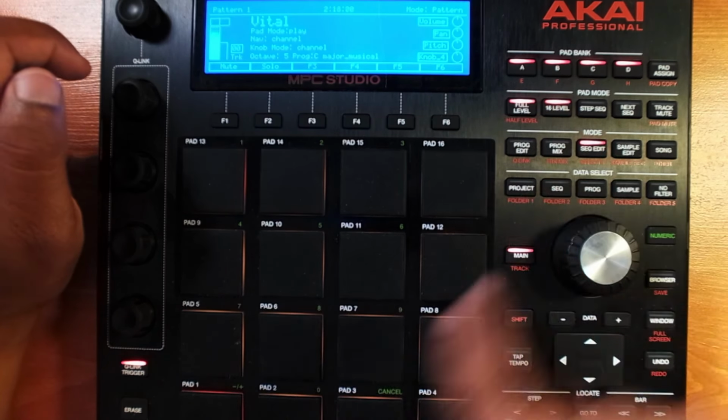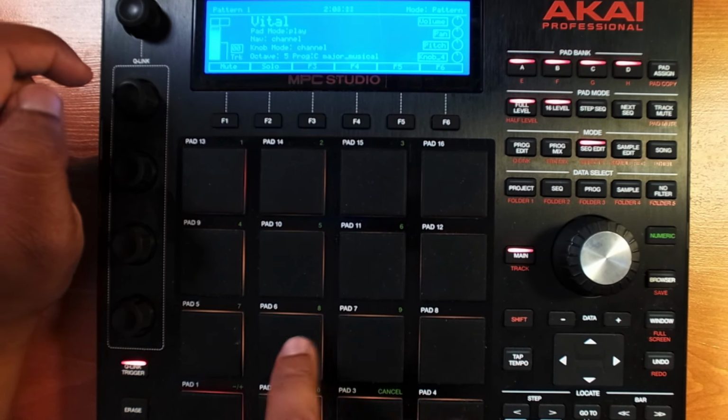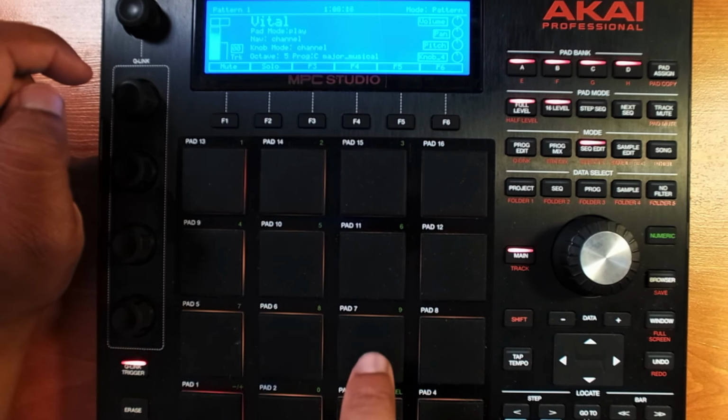Same thing with full level, it controls full level. Doesn't matter how hard I tap.